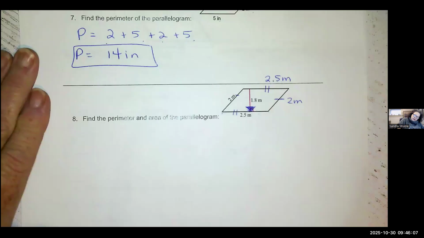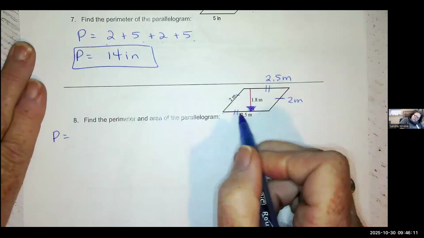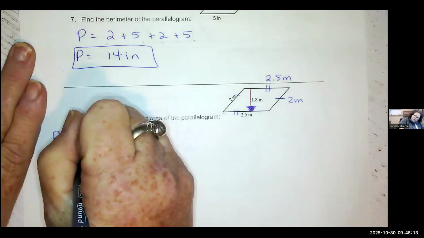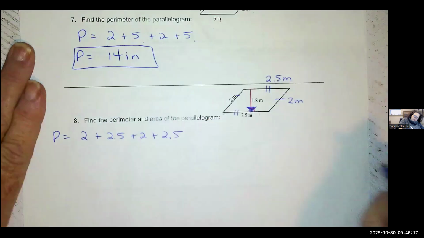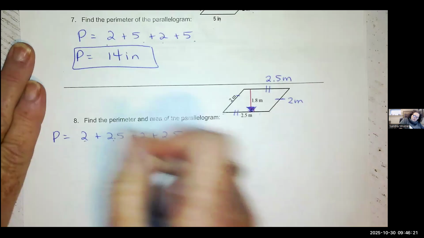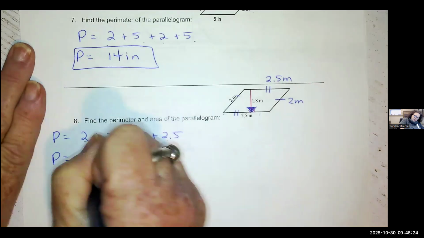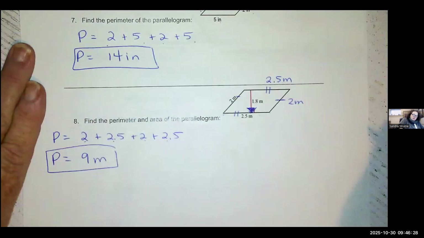Perimeter is add them all up. 2 plus 2.5 plus 2 plus 2.5. 4, 6, 8, 9. So the perimeter is 9 meters. Same unit as the original. The area is base times height.